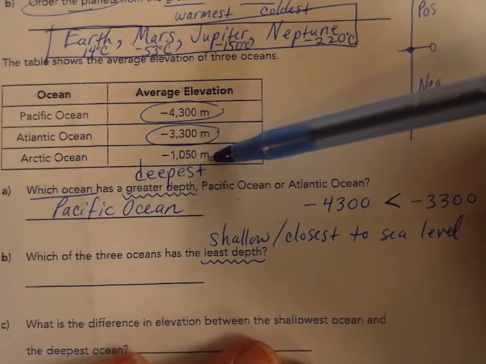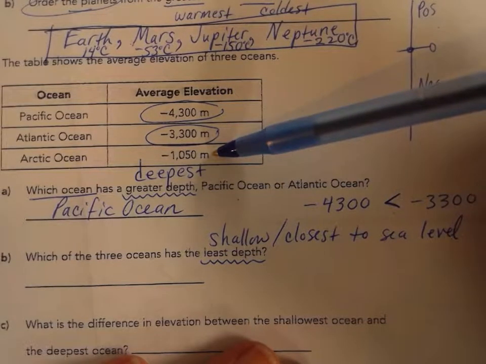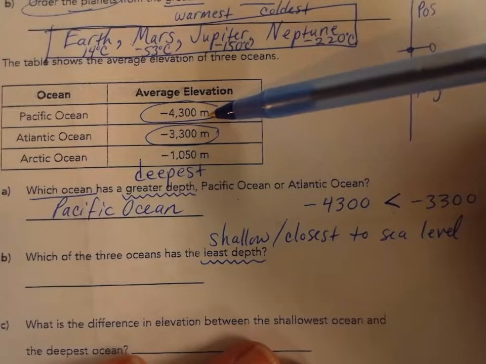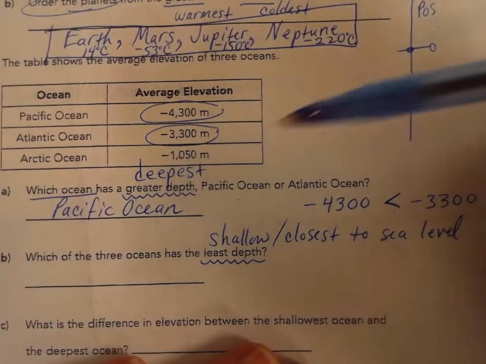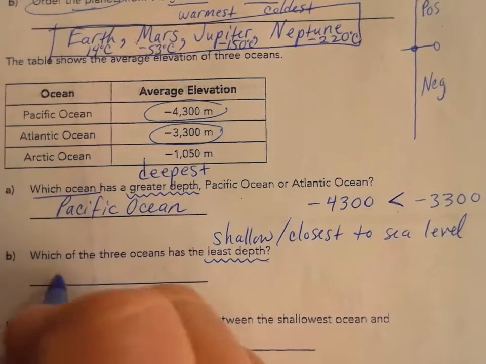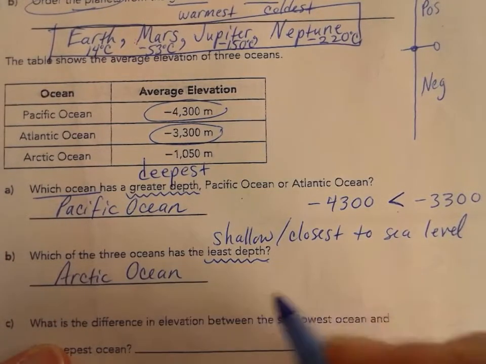So I'm going to take a look here. Lots of negatives, but the negative that seems closest to 0 is sitting right here. This is only a negative 1,000 in some meters. This is a negative 3,000, a negative 4,000. Those are definitely much deeper. So to look for the closest to sea level or the least depth, that has to go to the Arctic Ocean.